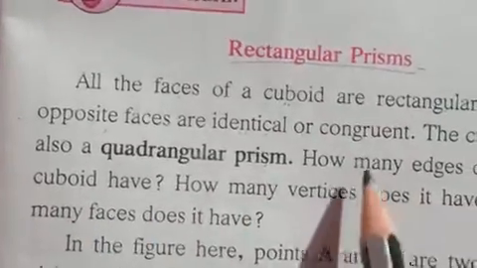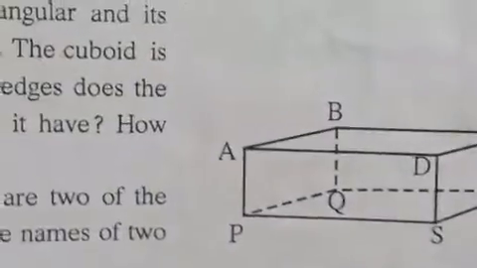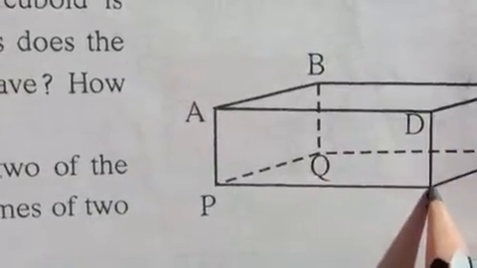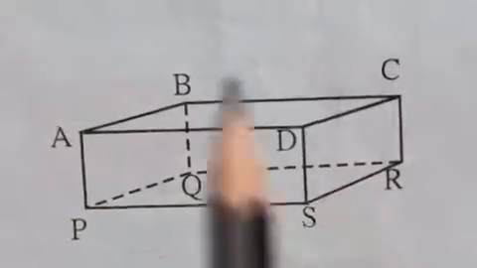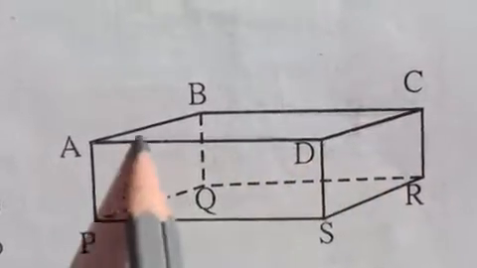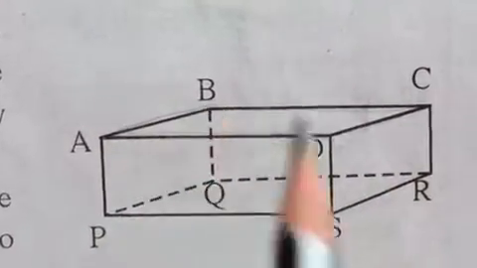Okay, how many edges does the cuboid have? Now we have to see how many edges the cuboid has. Now students, these are the edges, A to D, D to S. So these are what? Edges. Now let us see how many edges there are. 1, 2, 3, 4, four from the upper side.